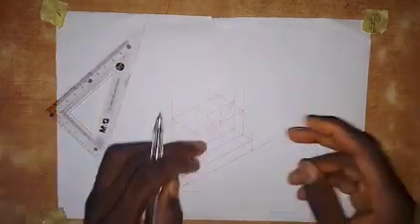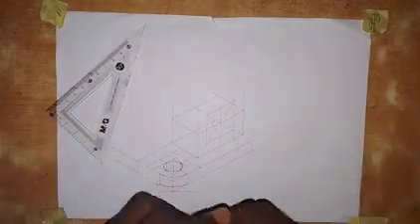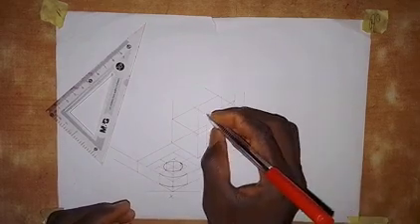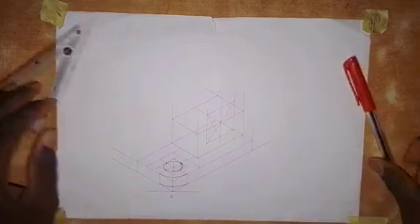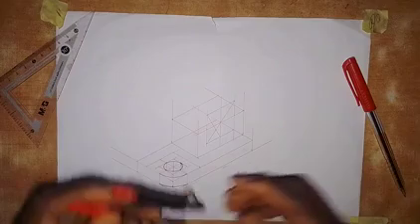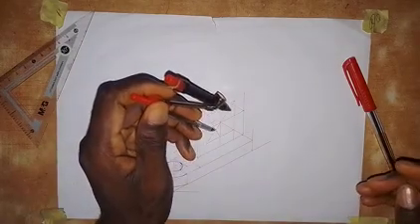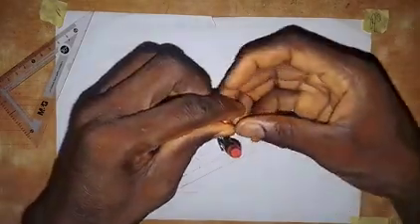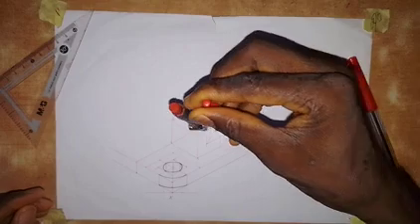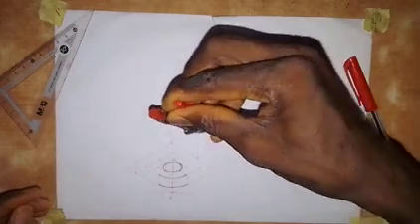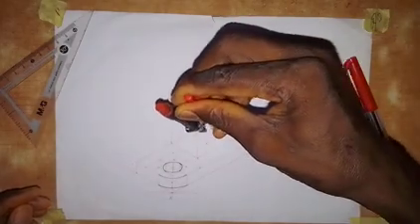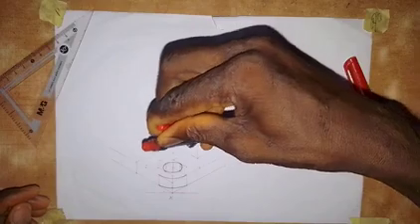Then we only need this point, and we are making use of this point. Just let me show you what we have to do. With the pinpoint of the compass at this point, we extend it to this point here. So you can draw this arc like this.